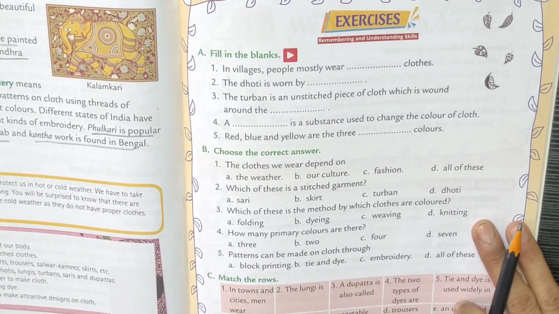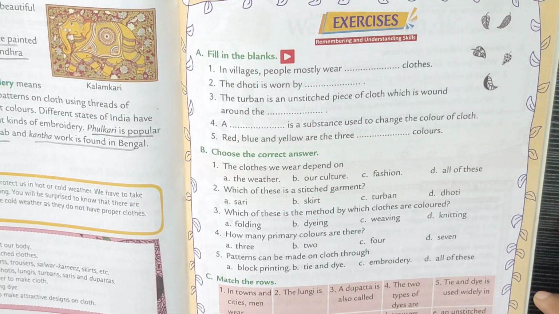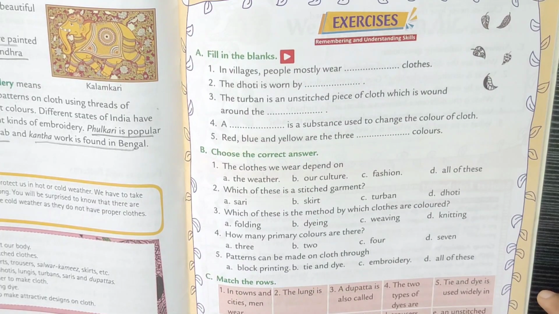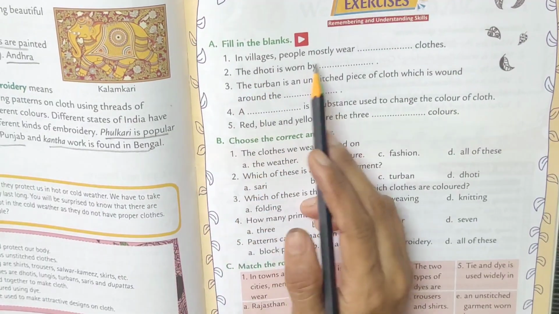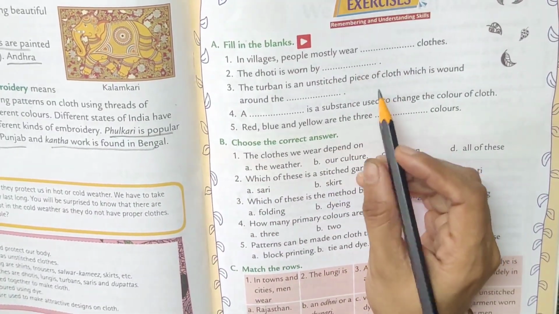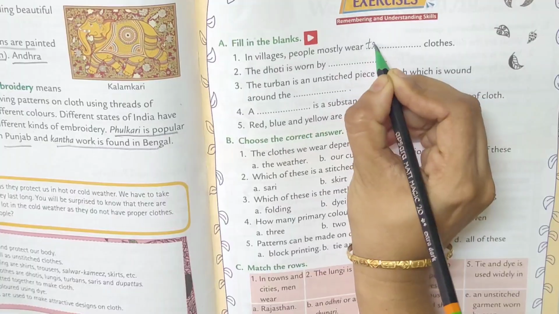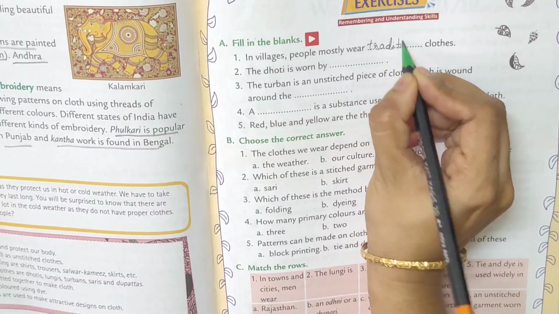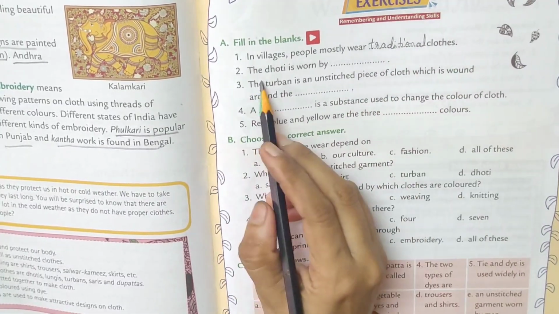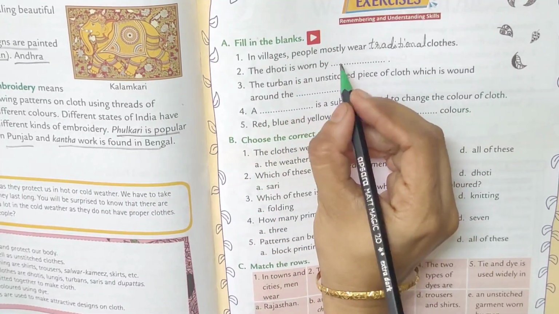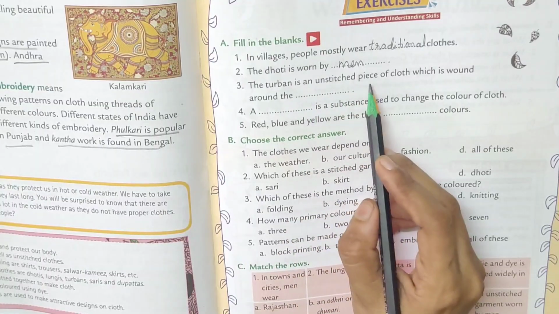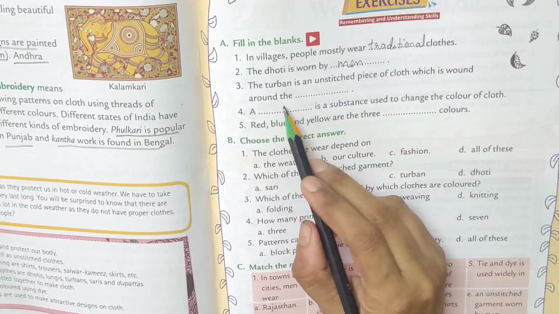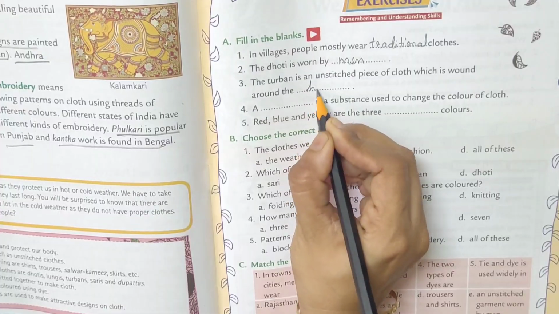Today we will see the book back exercise of the lesson Clothing. Fill in the blanks. In villages, people mostly wear dash clothes. Traditional. The dhoti is worn by men. The turban is an unstitched piece of cloth which is wound around the head.